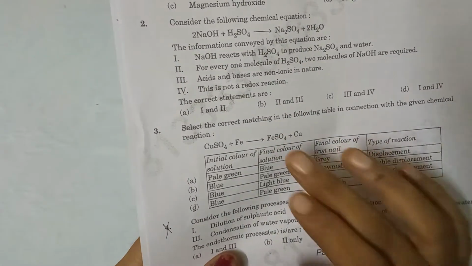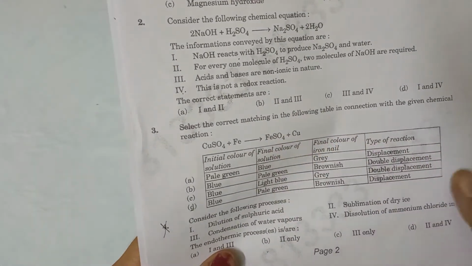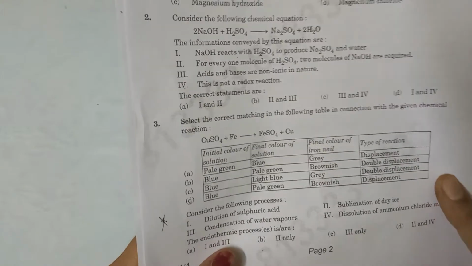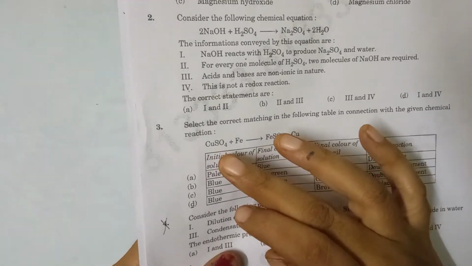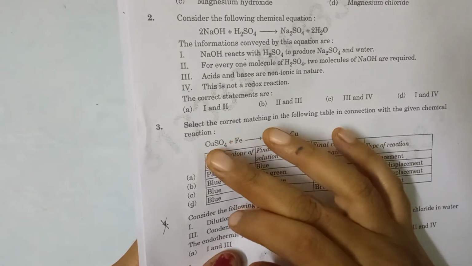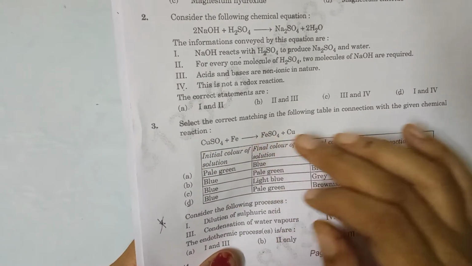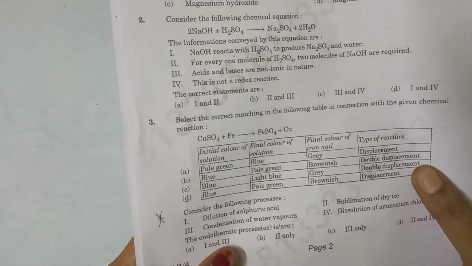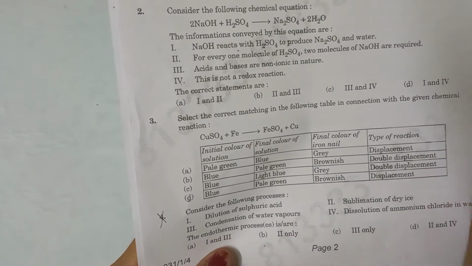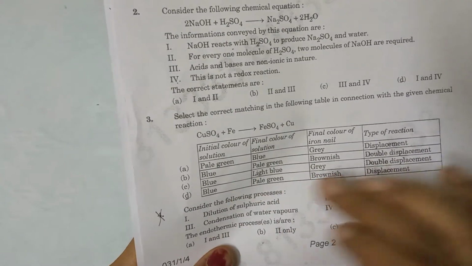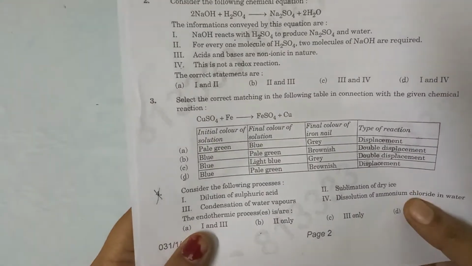The final color of the iron nail is brownish. This is a displacement reaction because iron displaces copper, giving iron sulfate and copper. So all this information is given in the D option, so D is the right option.